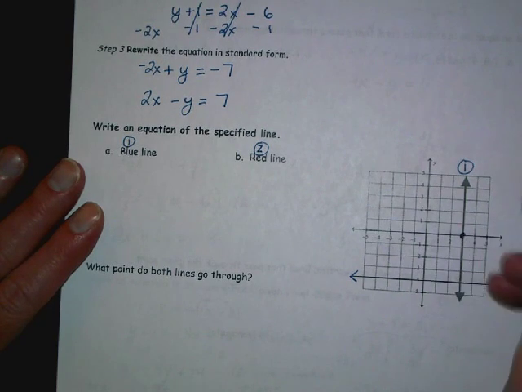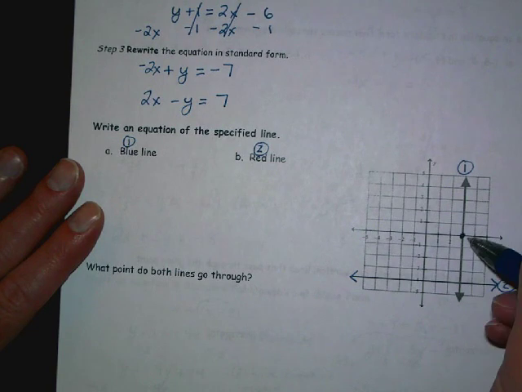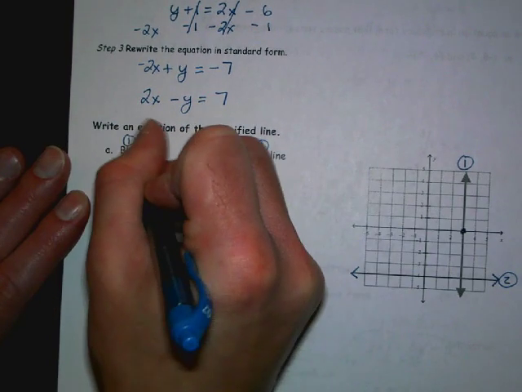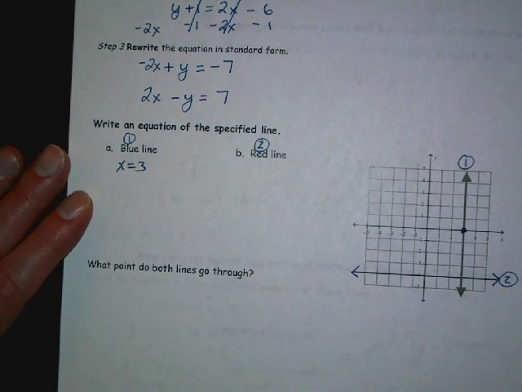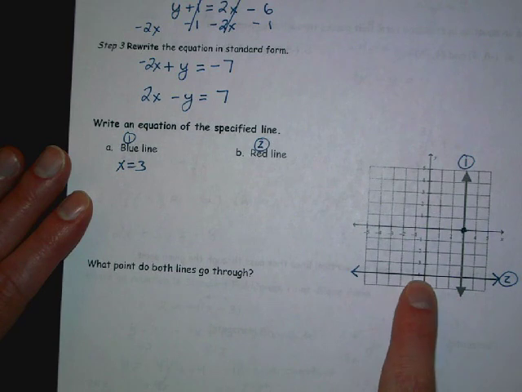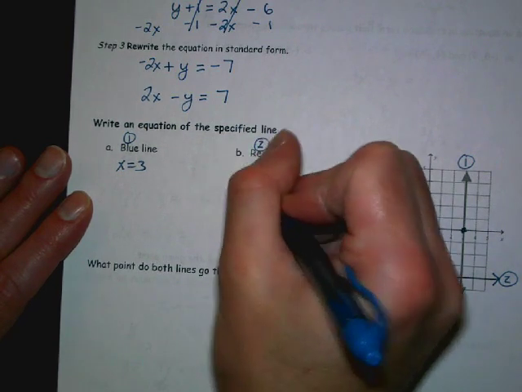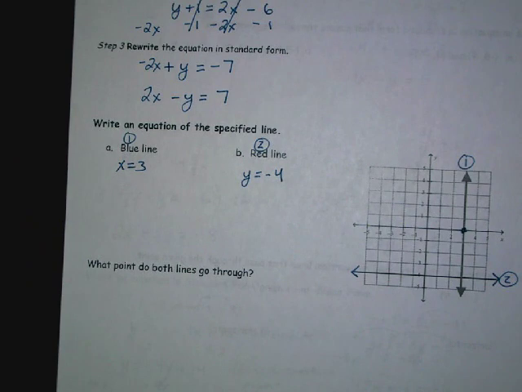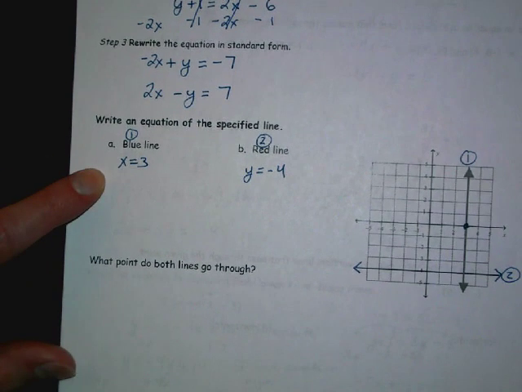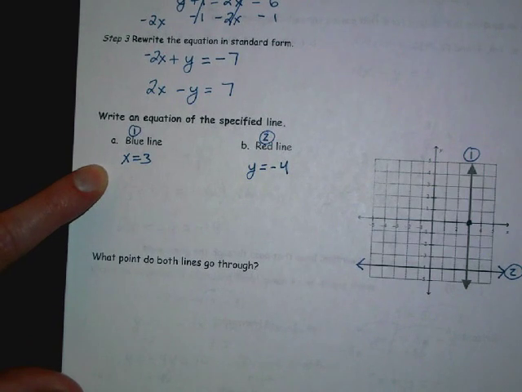All right, so for a vertical line, say line 1 here, is that going to be x equals or y equals? X equals. Ask yourself, what axis is it going through? It's going through the x-axis. So it's going to be x equals 3. And then for the second line, it's going through the y-axis. That is at y equals negative 4.